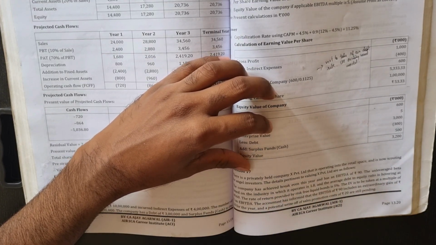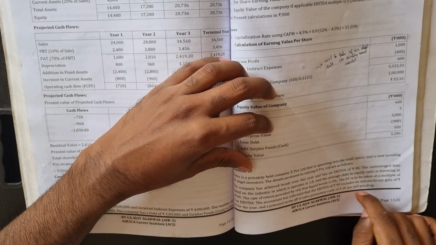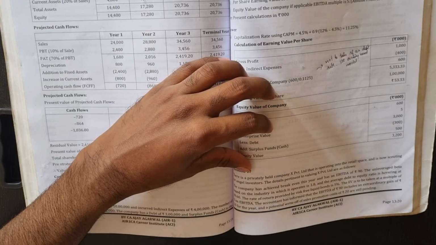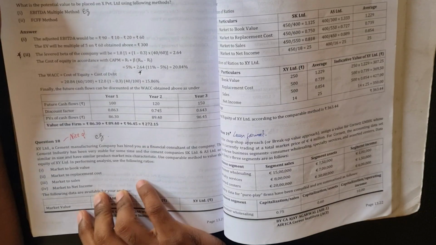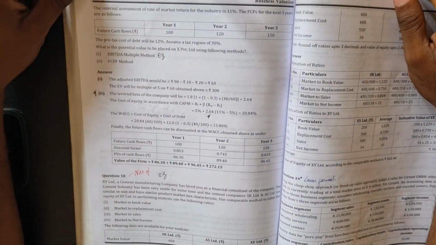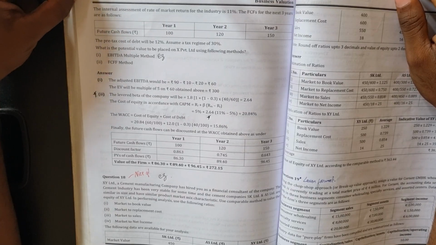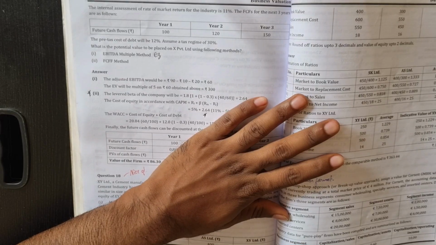We have to reduce it, and a potential write-off of sales promotion cost of 20. So we have to deduct it. The internal assessment of the market return for the industry is 11%.